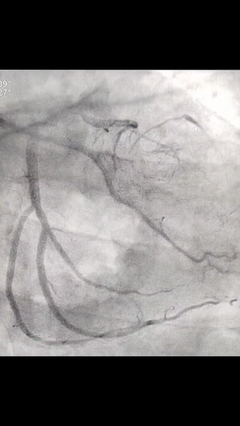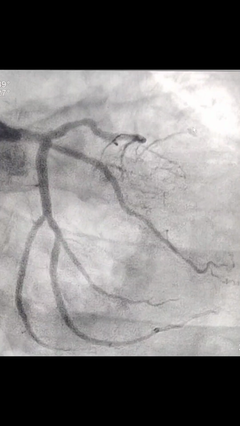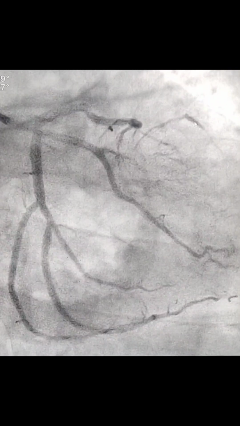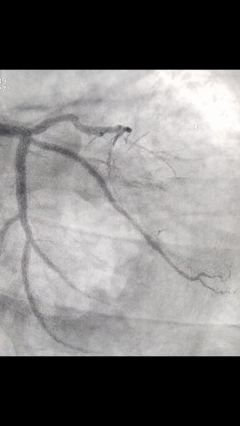So this is a 68-year-old patient who is a known chronic smoker, alcoholic, and diabetic, and he underwent coronary angiography five years ago, as he had unstable angina at that time. That coronary angiography showed a mid-segment LAD CTO, as you can see in this present angio.